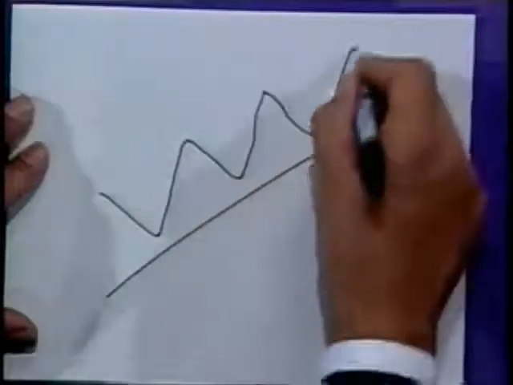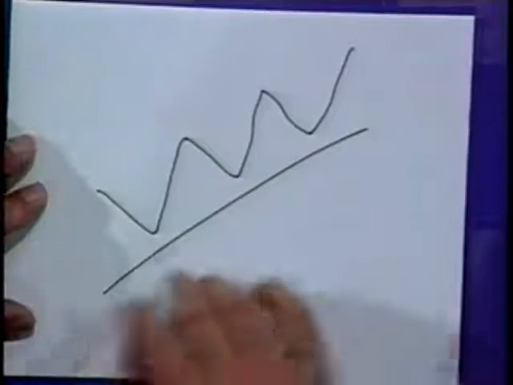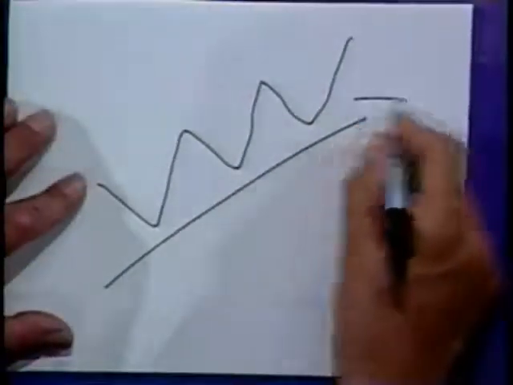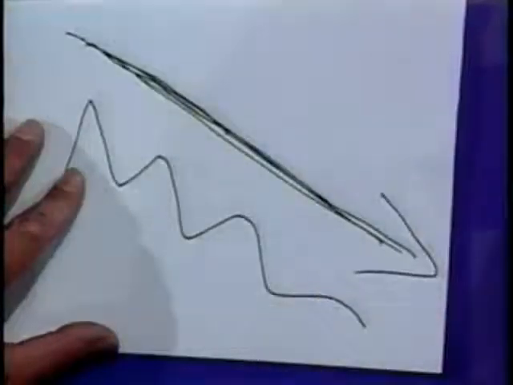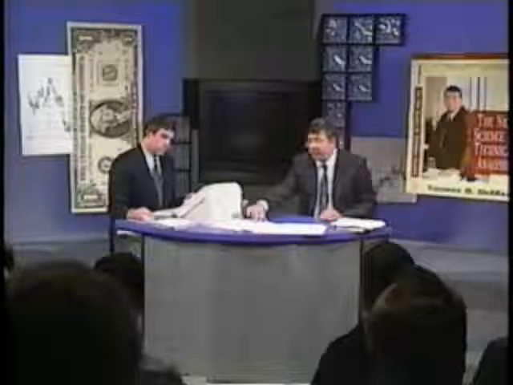Now, conversely, a demand line would be an ascending price structure, something like that. So you got your demand line, which is moving up, and your supply line, which is moving down. Okay? Now, like I said earlier, in order to construct a trend line, you got to define 2 points.